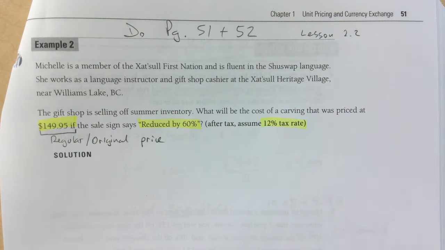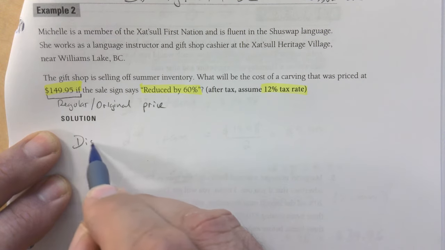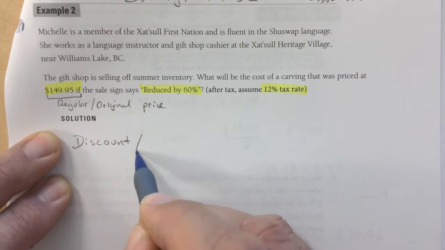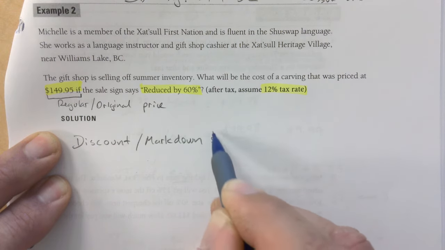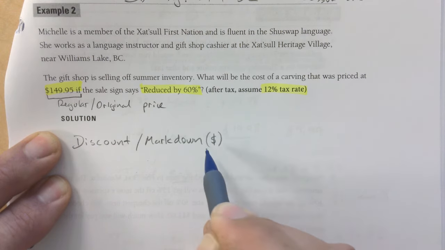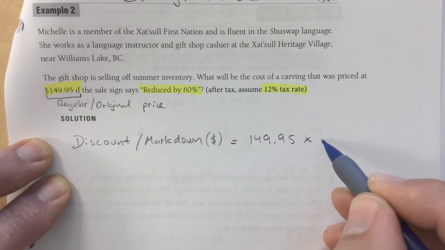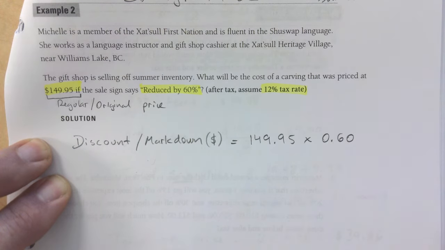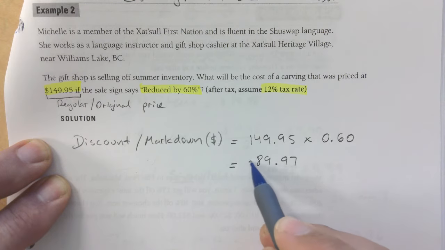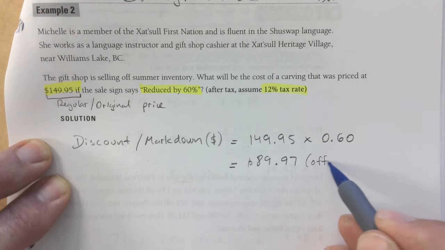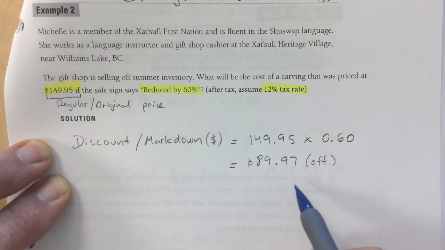So we want to find the discount / markdown in dollars, okay? We want to find the dollar amount that would represent it. So you take the original, multiply it by 60%, which is 0.60 as a decimal, and you get 89.97. This is off, okay? This is how much you're getting off.